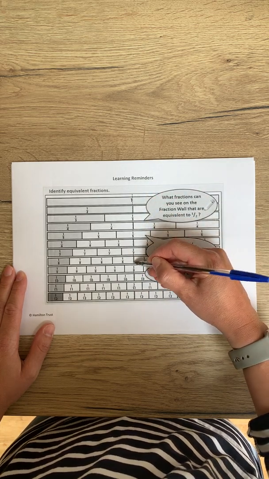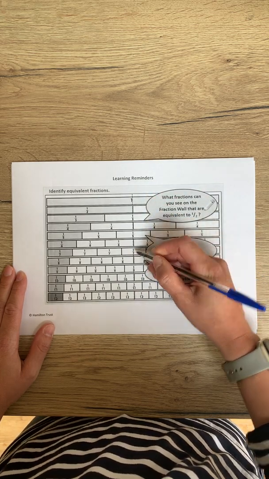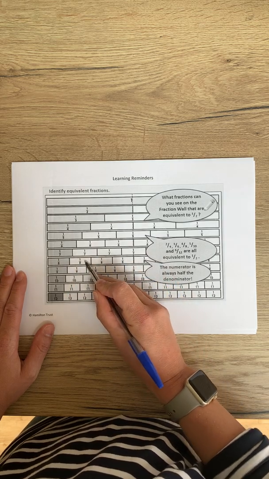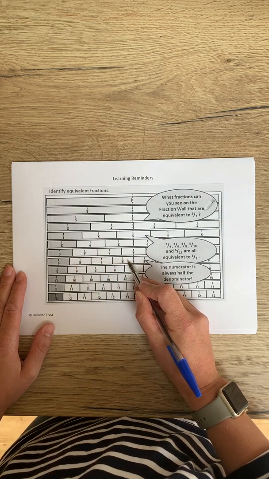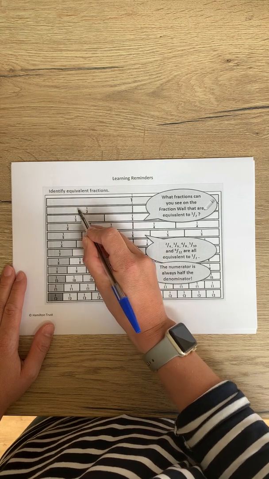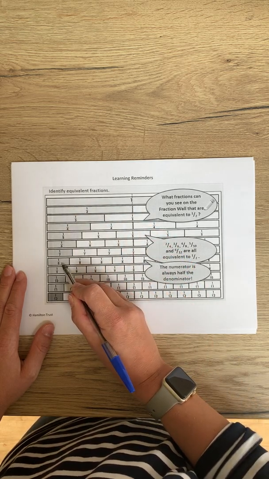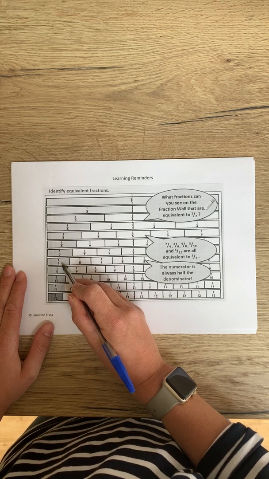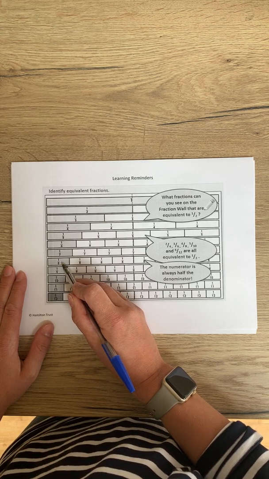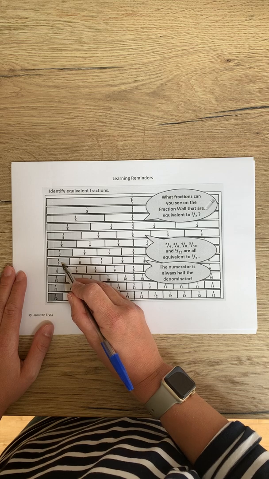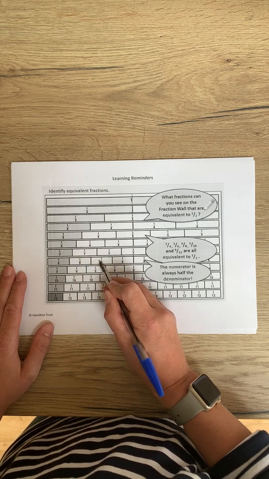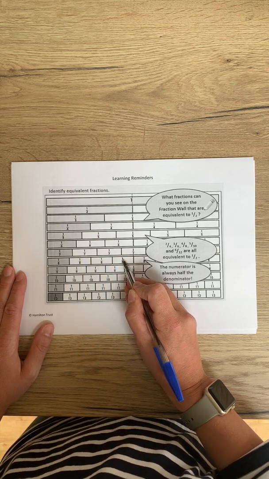So if I was to stop on this one, all of these fractions here would be equivalent, which is the same as this half. So we're on the 1/8 block here. Can you count how many eighths would be equivalent to 1/2? 1, 2, 3, 4, and so on.